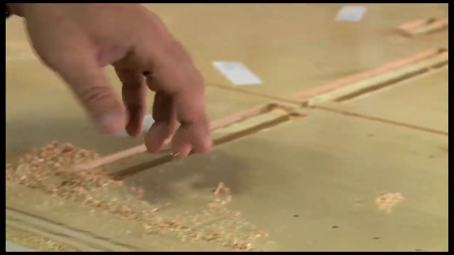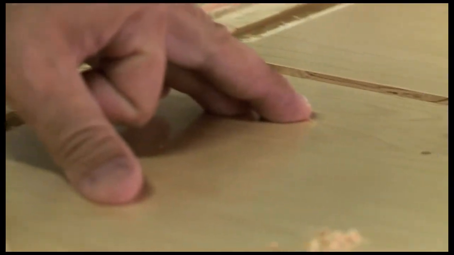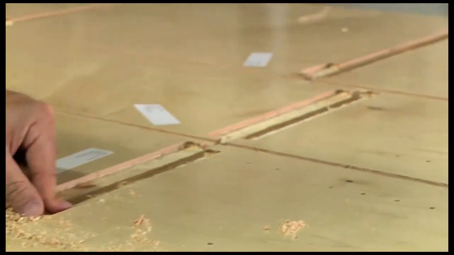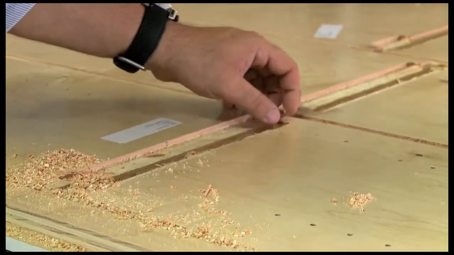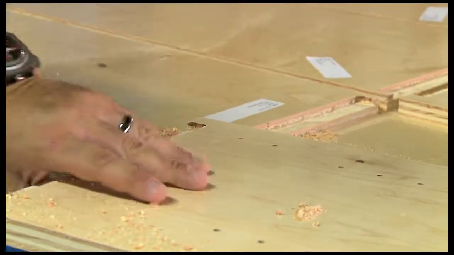The CNC machine actually did all these operations. So it did these holes, pre-drilled holes for the hinges, holes for adjustable shelving, and then a dado for the other piece to go into. It also creates your pilot hole for screws as well, and then cuts out the part.